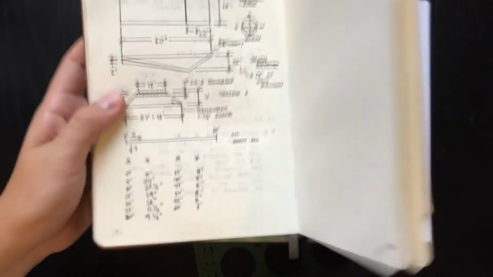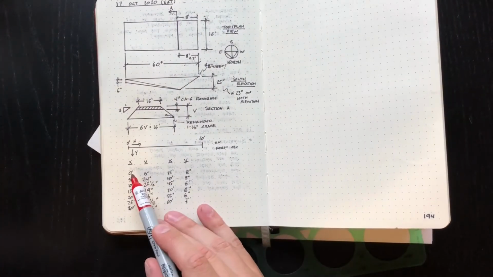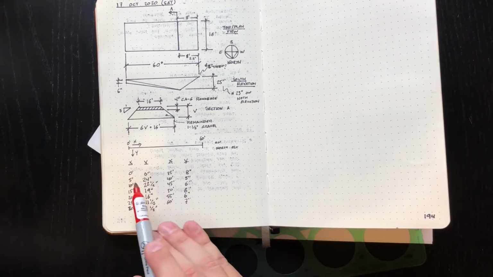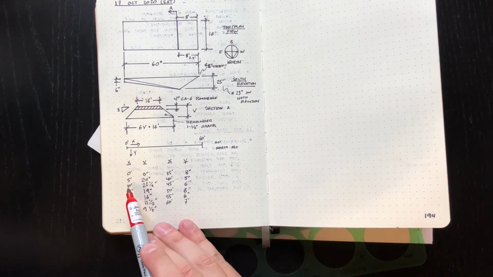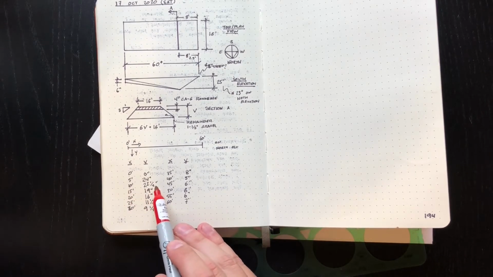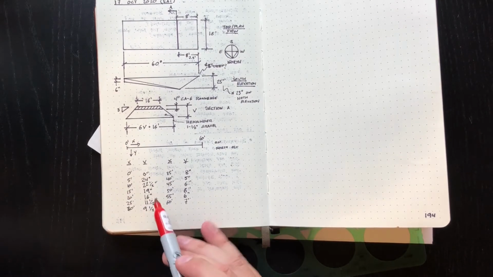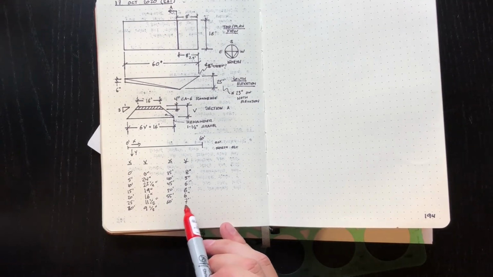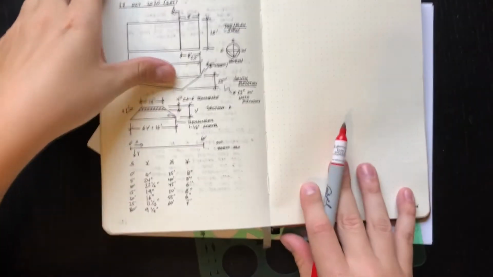and I'll show you what I actually recorded for those measurements. So as you can see, at 0 feet, I measured 0 inches, obviously, because it's a triangle. At 5 feet, I measured 24 inches. At 10 feet, I measured 22.5 inches. At 15 feet, and so on and so on until we get to the very end of my driveway, which is 60 feet long.